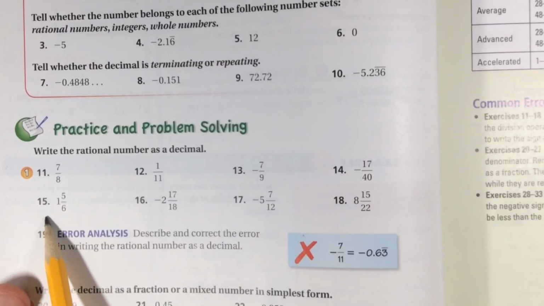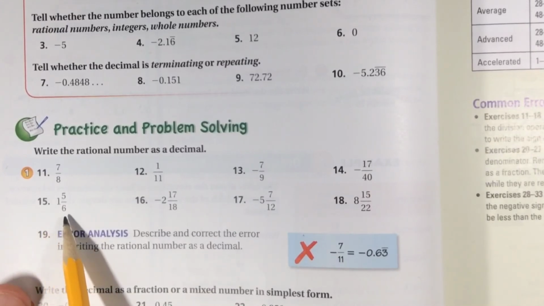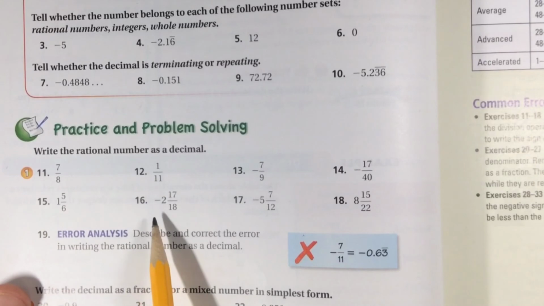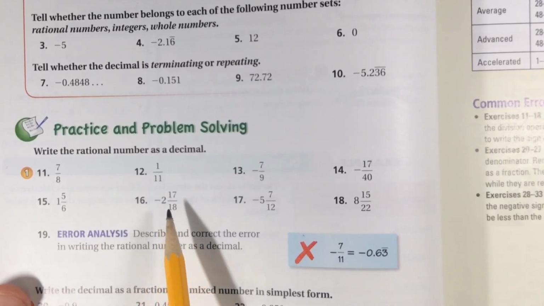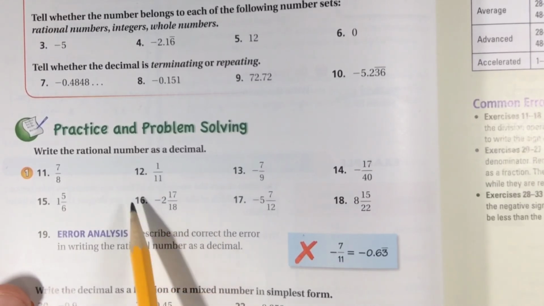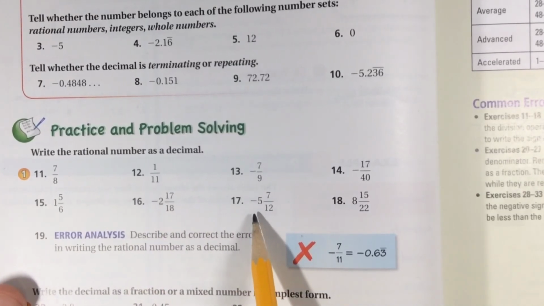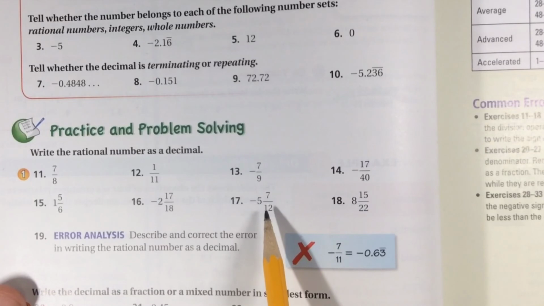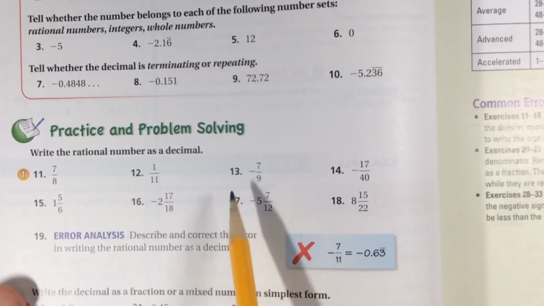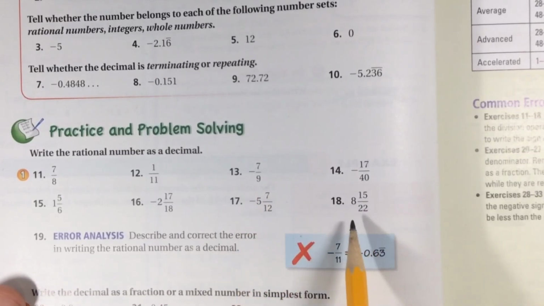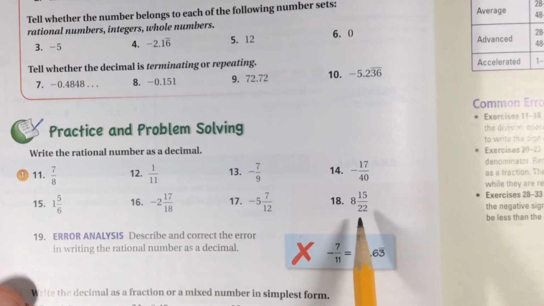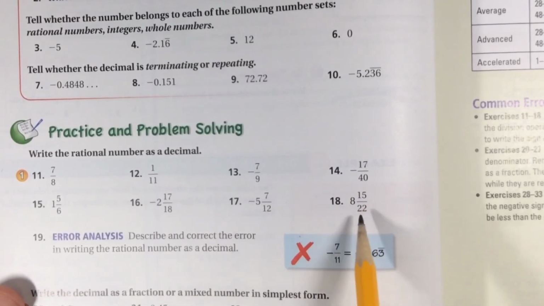For 15, 1.83 with the 3 repeating. For 16, negative 2.94 with the 4 repeating. For number 17, you should have gotten negative 5.583 with just the 3 repeating. And finally, number 18, 8.681 with the 1 repeating.